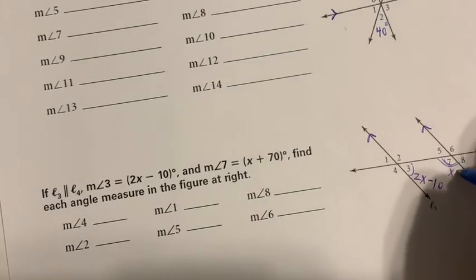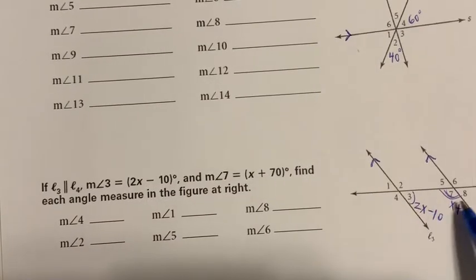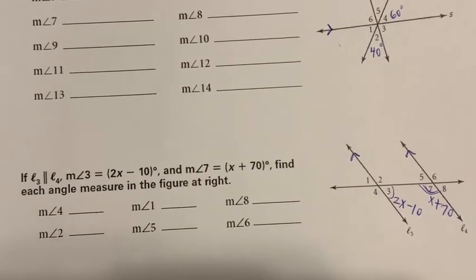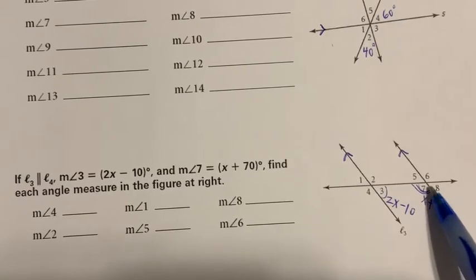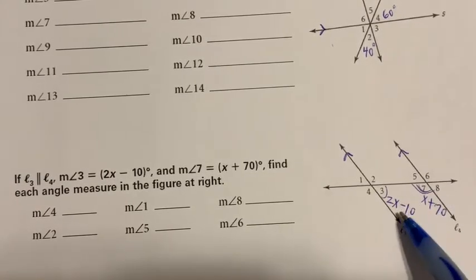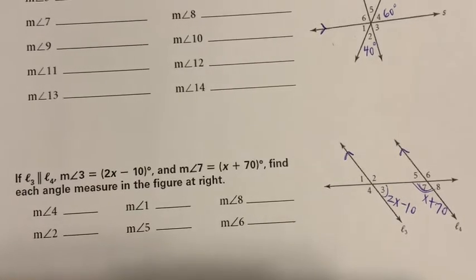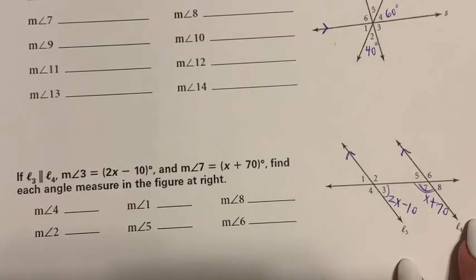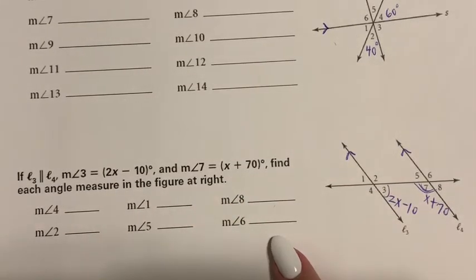This is x plus 70. Again, we know they're not congruent because they are same side interior angles, or you can just glance. Angle 3 is a small acute angle. Angle 7 is a big obtuse angle. So we have an expression to represent each of those angles. And based on this figure and these expressions, you're going to have to find each of the other angle measures.